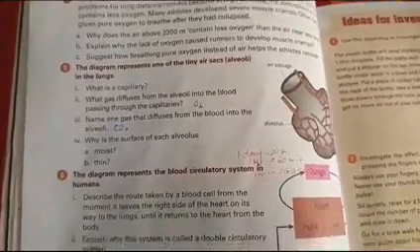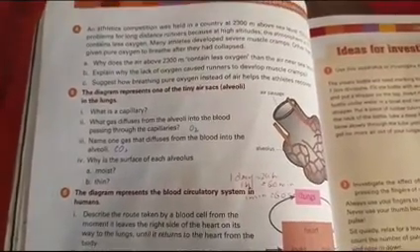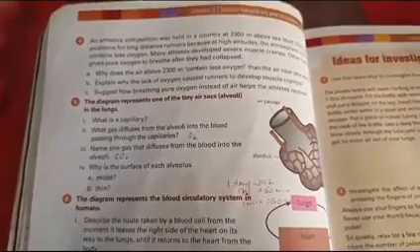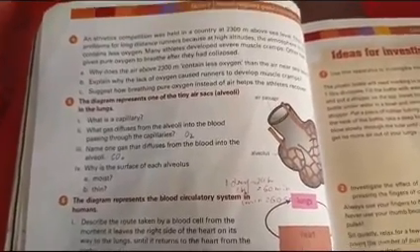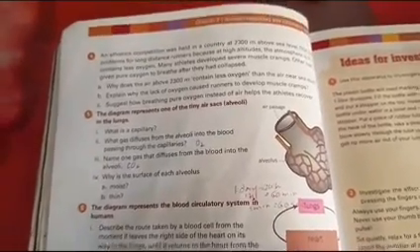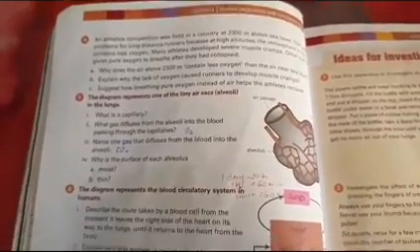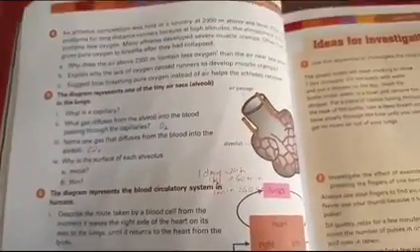Now, come to question number 5. The diagram represents one of the tiny air sacs, alveoli, in the lungs. Very first statement, what is a capillary? As you all know, capillaries are the blood vessels between the arteries and the veins for exchanging the blood between them.